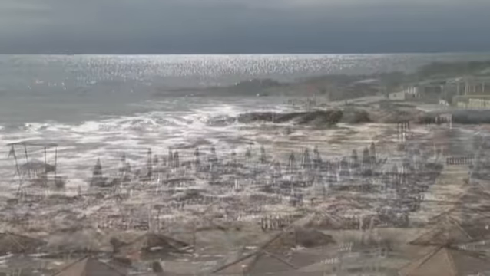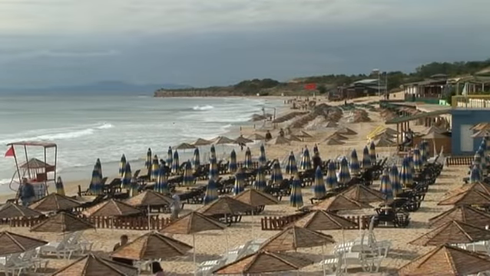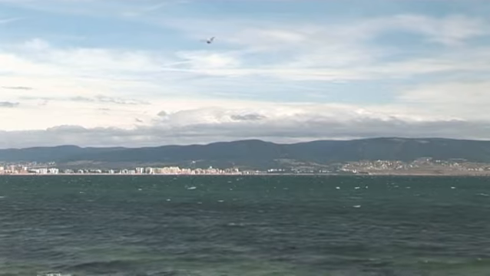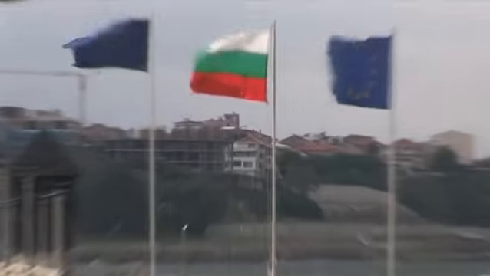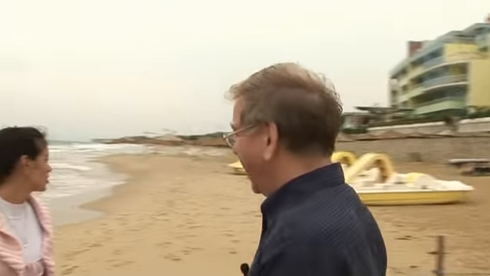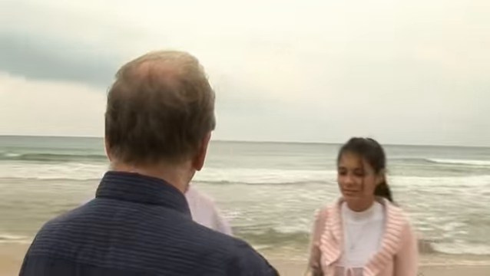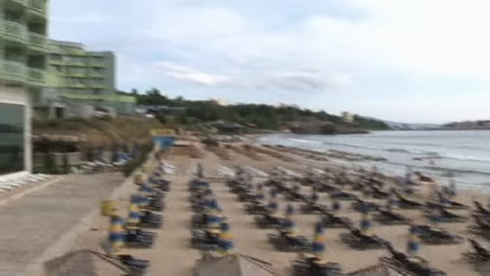This is Nessebar on the Black Sea coast in southern Bulgaria, an area which has seen a huge increase in the demand for tourism in recent years. Transport links are improving, prices are still quite low, and as this demand for tourism has increased, so has the demand for hotels and apartments to meet that demand. And there are people here who are responding to that need by investing in new hotels and so on.